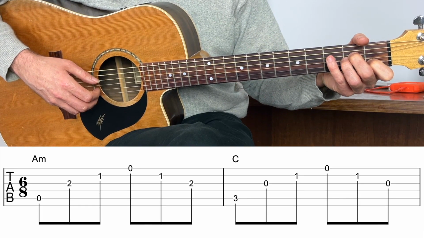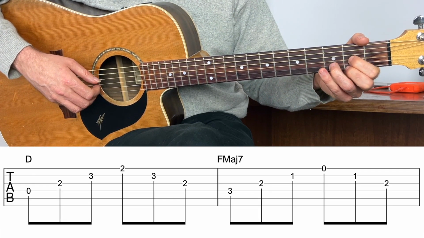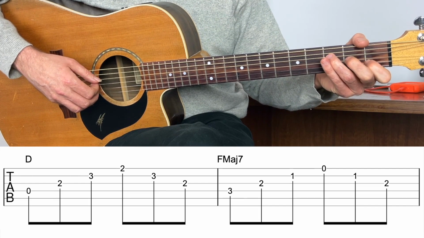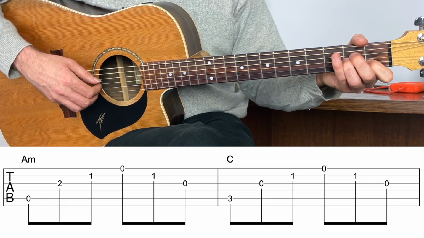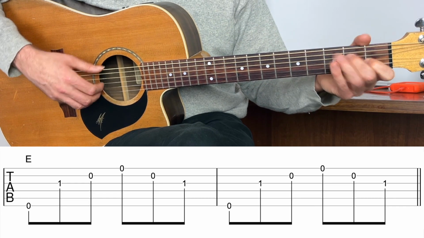So House of the Rising Sun, it's got a little bit of a variation in the rhythm, but I'm just going to keep it straight here, just for the purpose of our video. So 1, 2, 3, it's on the A minor, on the C, on the D, and the F, A minor, C, and it goes to the E major chord.